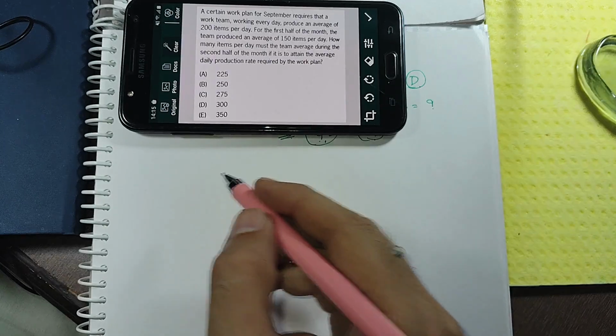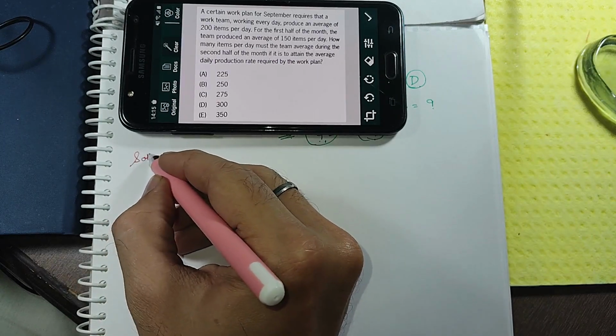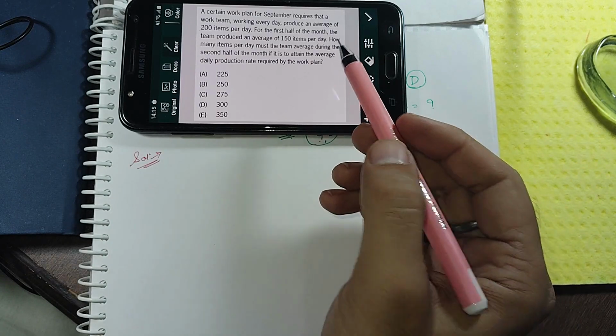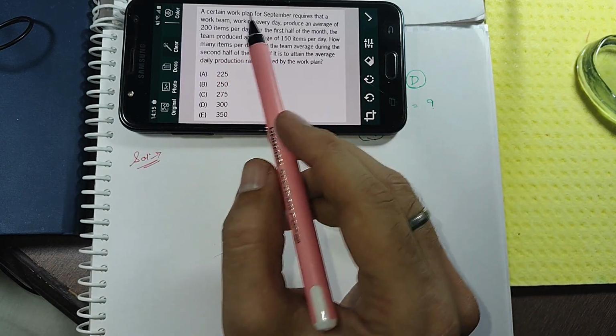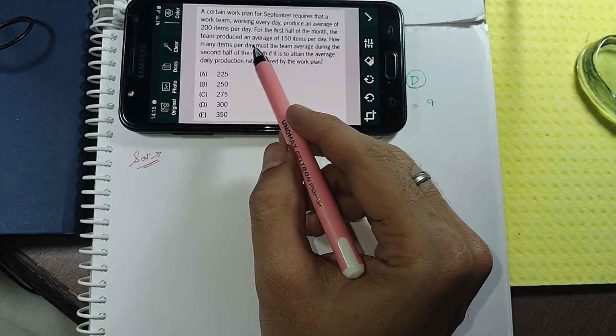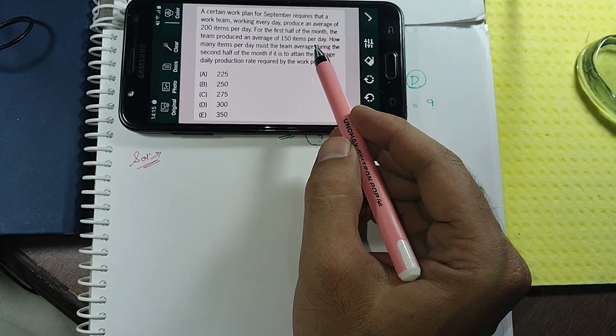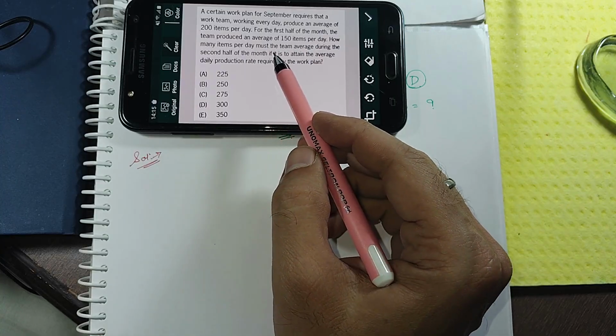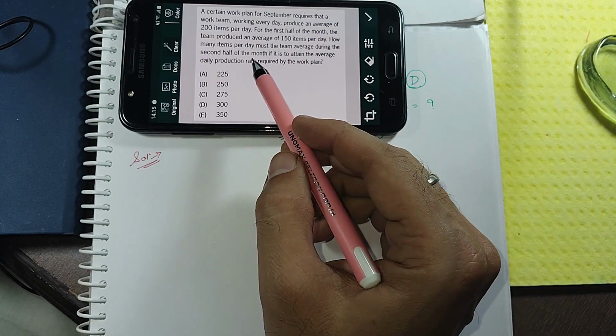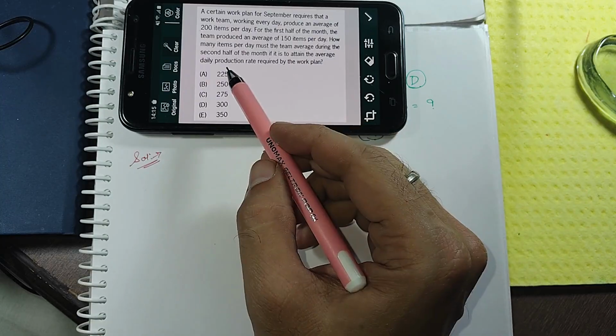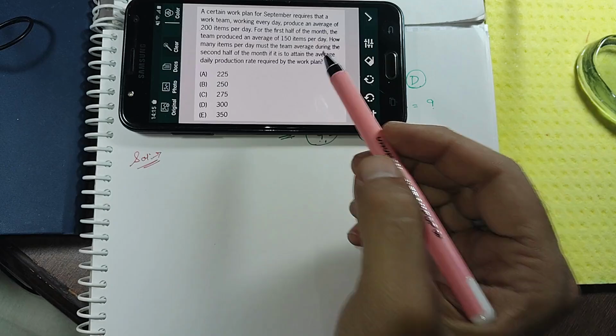A certain work plan for September requires that a work team working every day produces an average of 200 items per day. For the first half of the month, the team produced an average of 150 items per day. How many items per day must the team average during the second half of the month if it is to attain the average daily production rate required by the work plan?